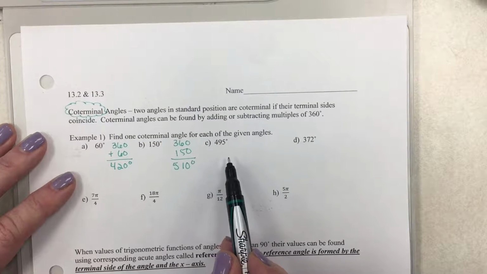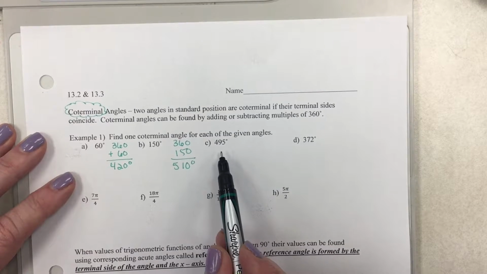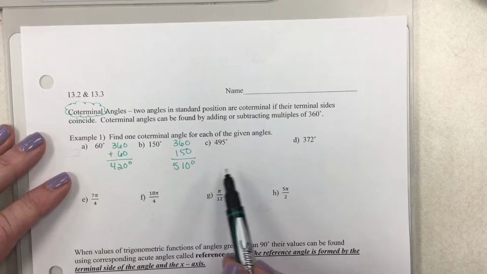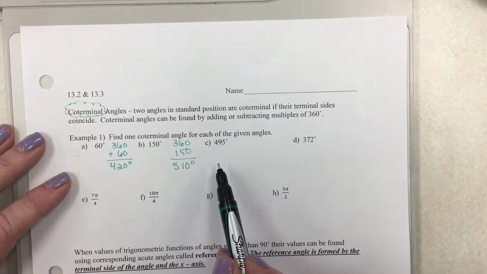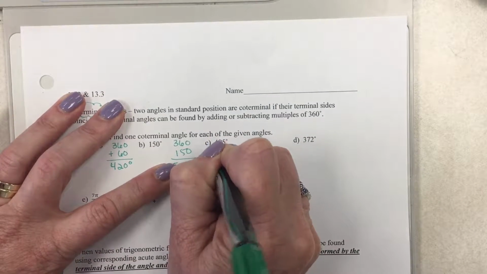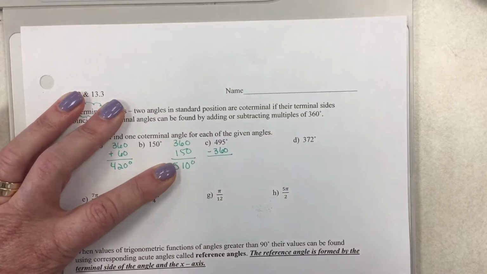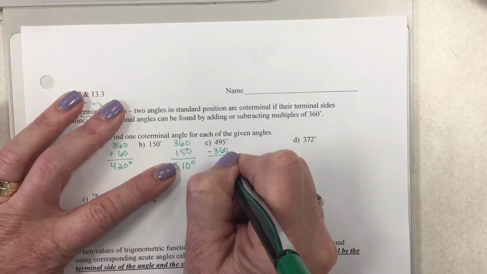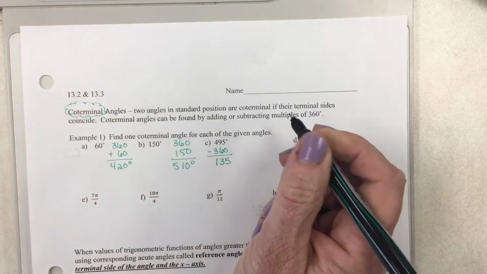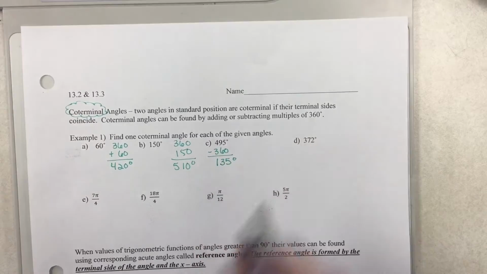Now as I look at C, I have 495. I could continue on and still add 360 to that. But since it's greater than 360, I can also subtract 360, and I will still get a coterminal angle. And I end up with 135 degrees.